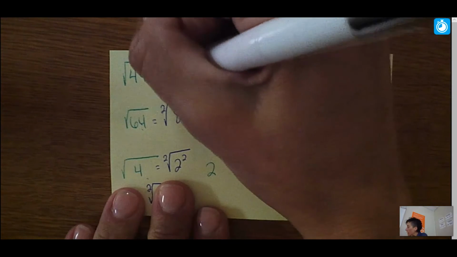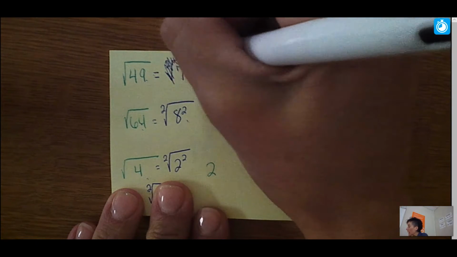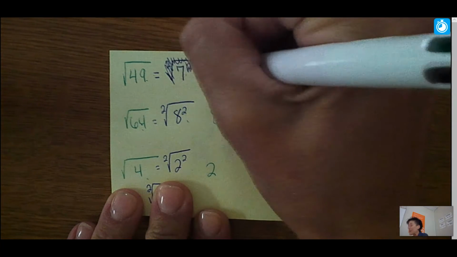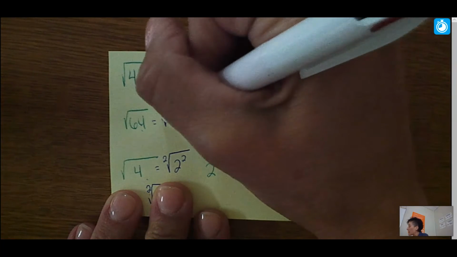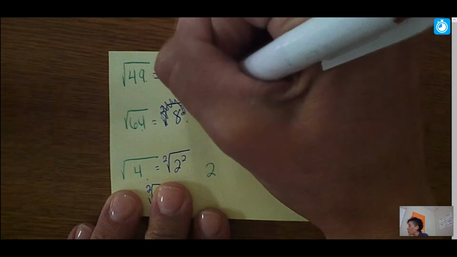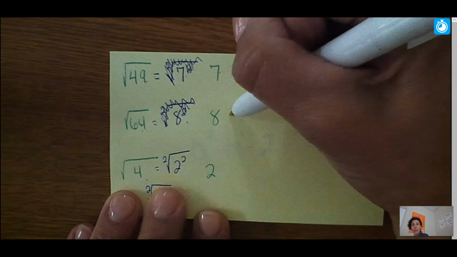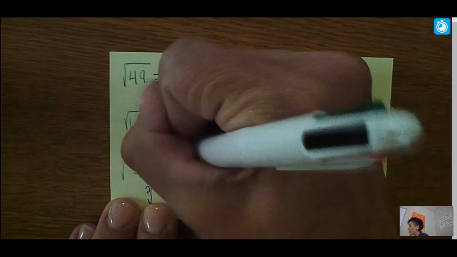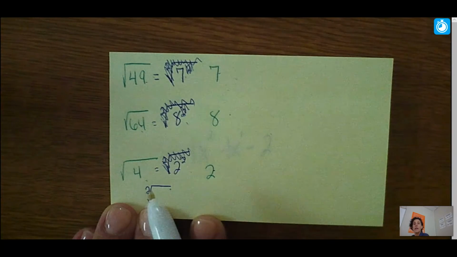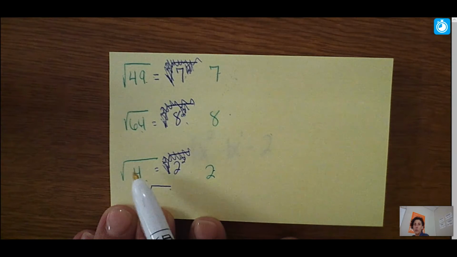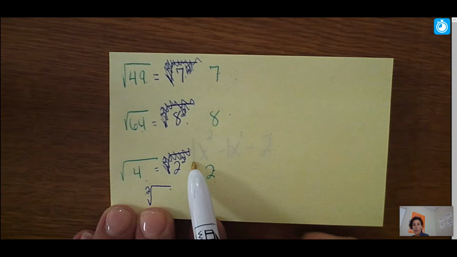So this check mark, this square root, cancels out the square, and that's how we get 7. And the square root and the square cancel each other out, and then you get 8. And then the same thing happens here, and you get 2. So that's another reason to explain why the square root of 4 is 2, because of what's happening here.